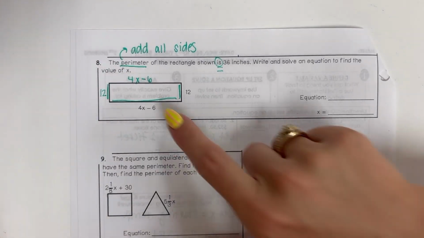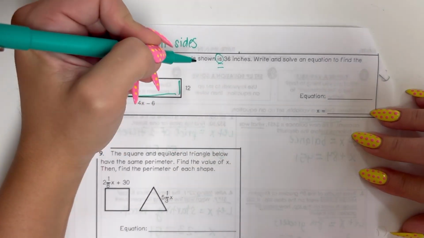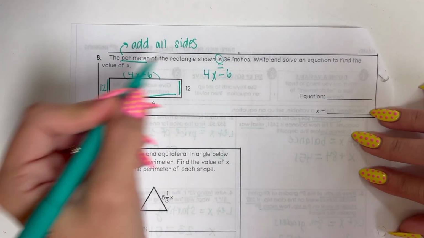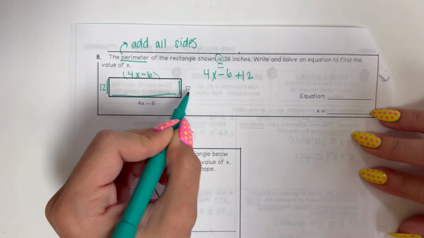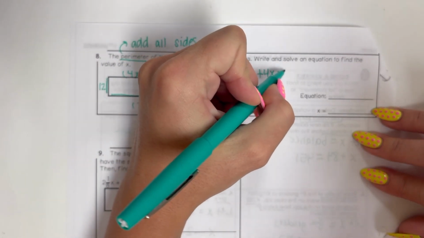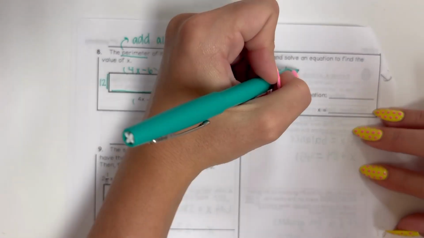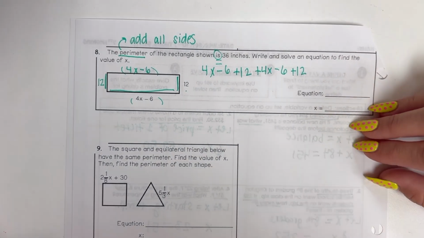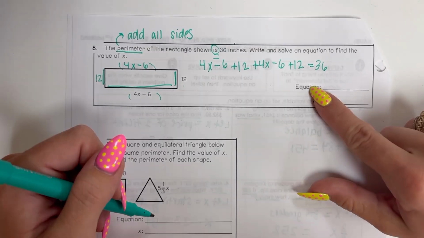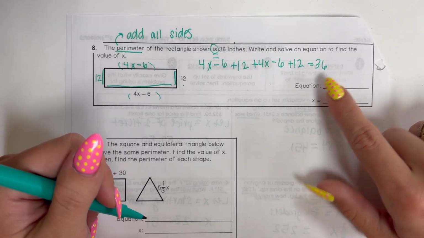You can go side by side. You can say 4x minus 6, that's this side, plus 12, plus that side, plus this side, so plus another 4x minus 6, plus 12. You can do that. That all equals 36 because the perimeter is 36.